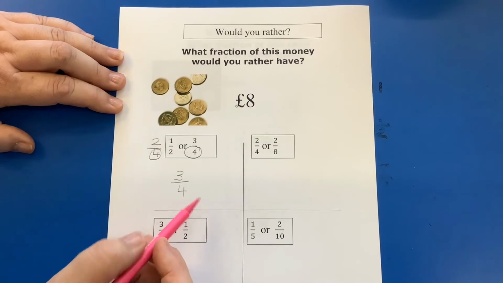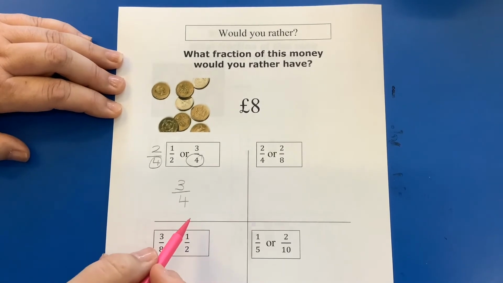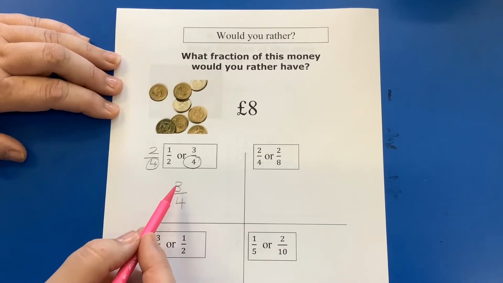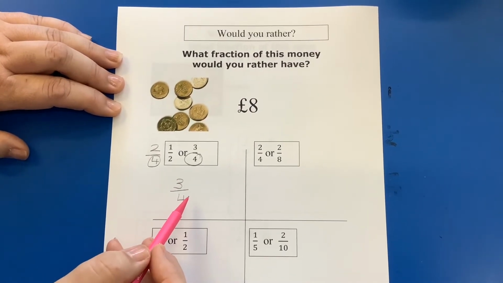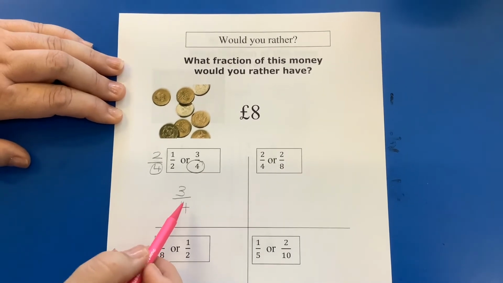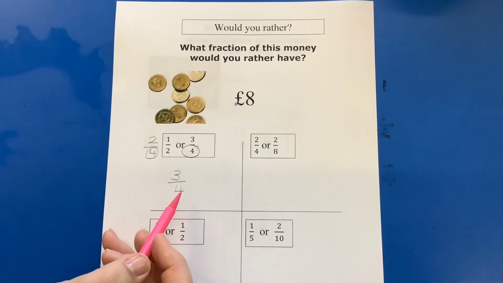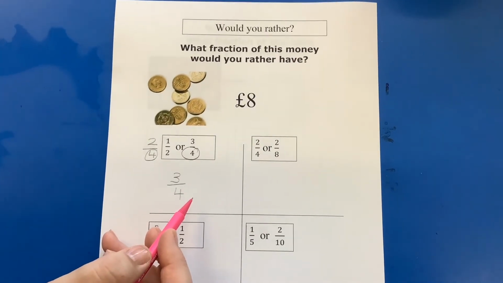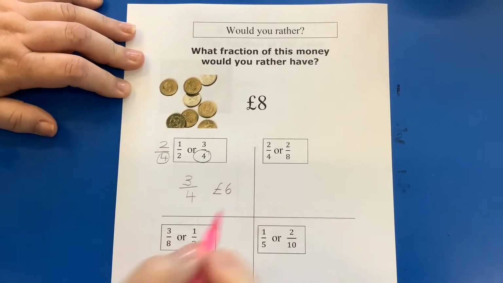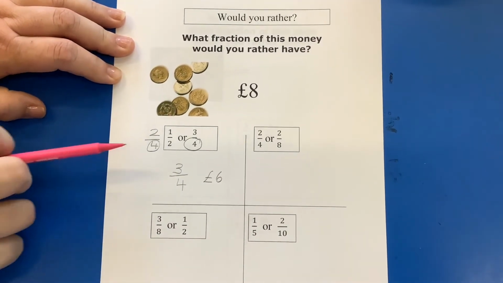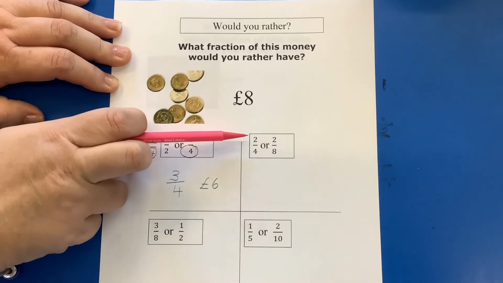Then, as the challenge, that's the answer to the question, but you could then work out for both of those amounts what the amount would be. So what would 3/4 of £8 be? Remember, 1/4 means we're dividing it by 4. So 1/4 would be £2, 2/4 would be £4, and 3/4 would be £6. So in your maths books, you can write down that you'd rather have 3/4, which would equal £6.